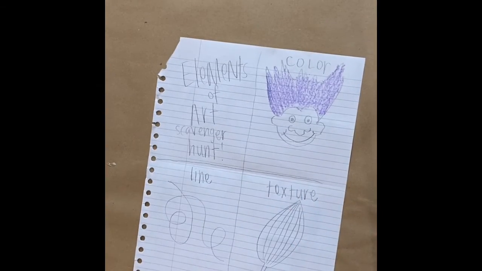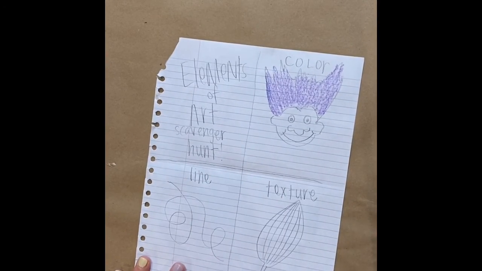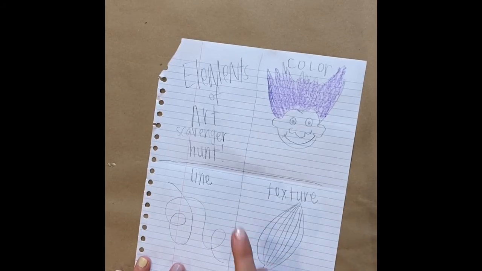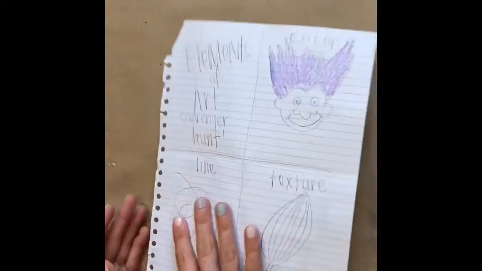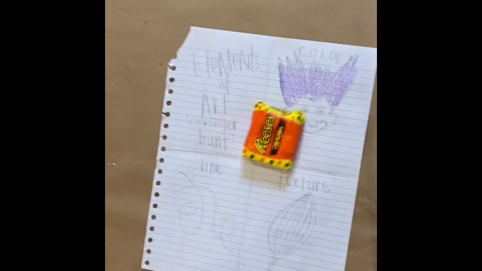If you have siblings at home and you want to make a challenge out of this, you can have a race by setting a timer to see who's the first person to finish getting all 7 elements of art, and maybe that person gets a treat.